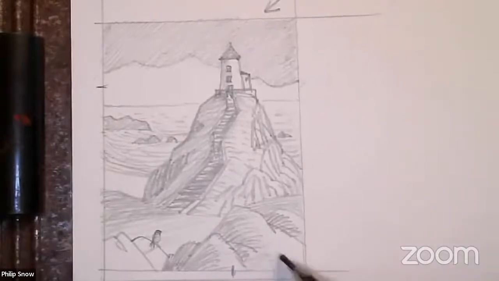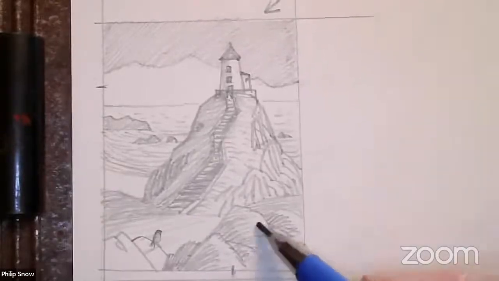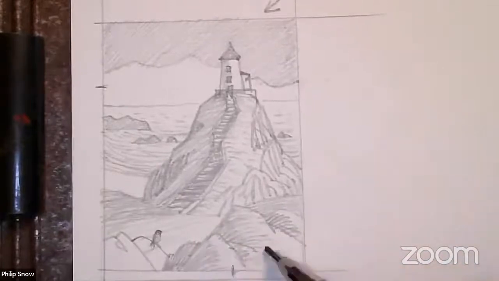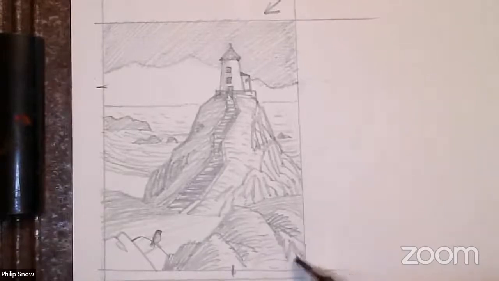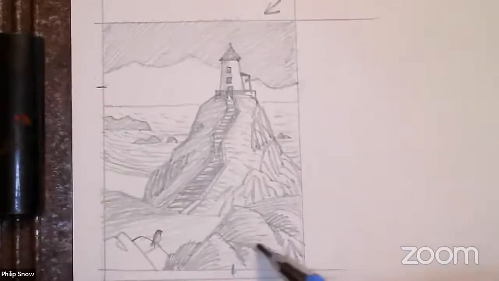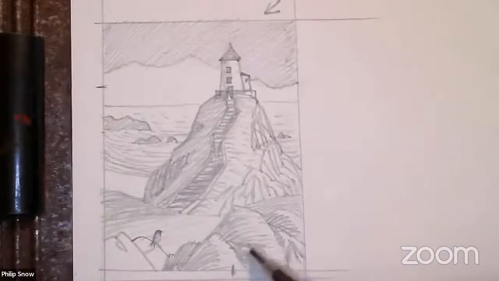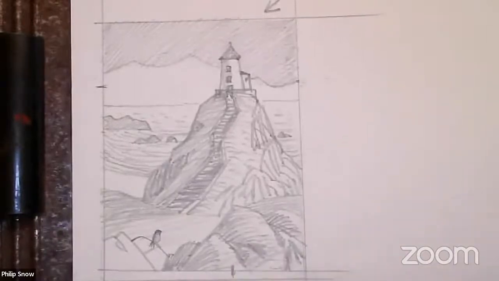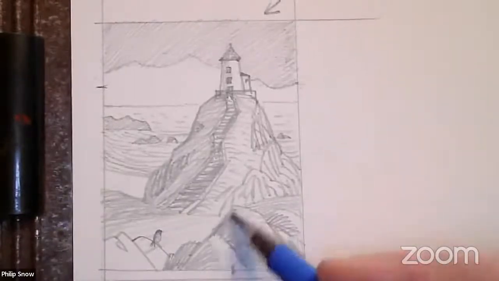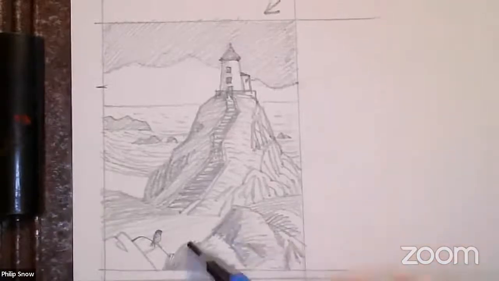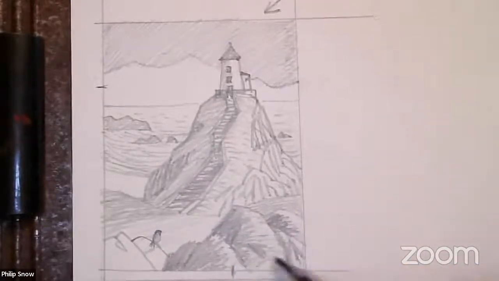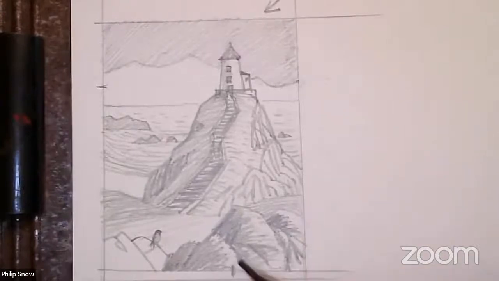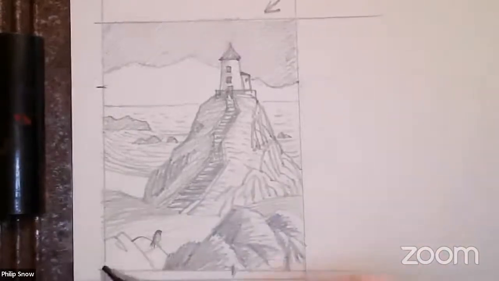So we're leaving this side of the rocks quite distinctive in contrast. And of course you get these splits in the rocks, quite arbitrary, the way that they've cooled down. But I'm making this quite a lot stronger to contrast with the rocks in the background, and the same here.